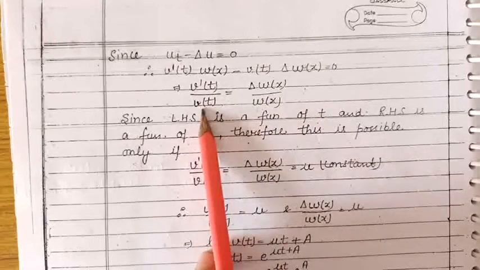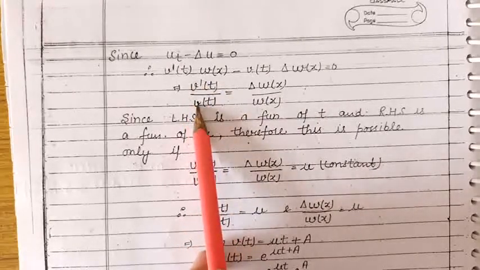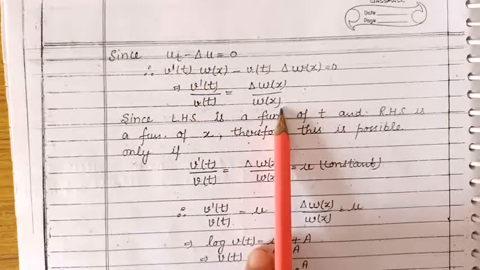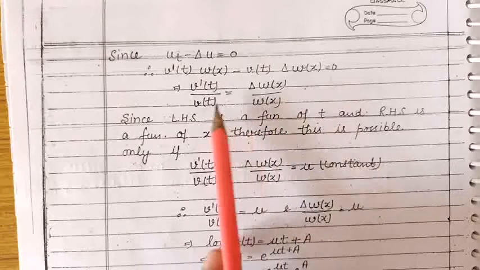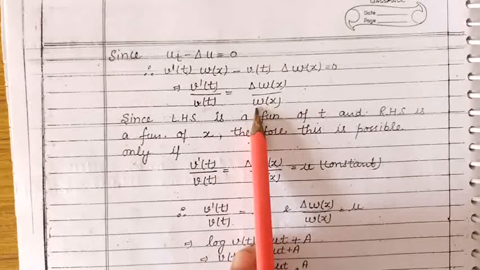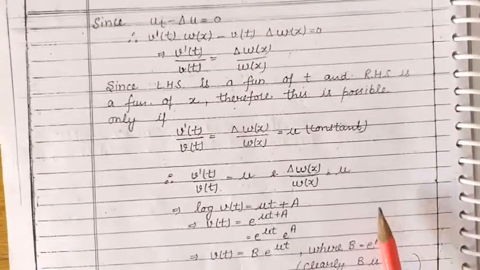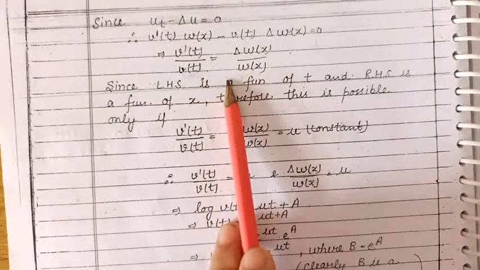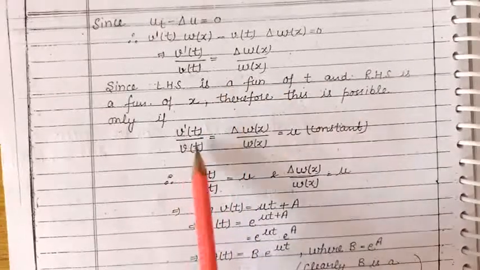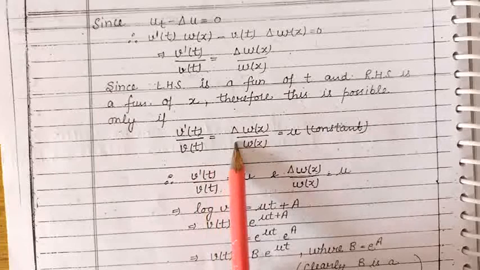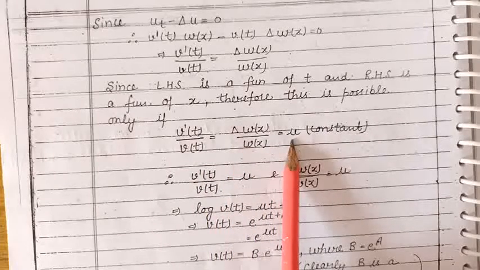On the left side, this is a function of t only, and the right side is a function of x only, and both expressions are equal. So this is possible only when both of these expressions are equal to some constant, because they are functions of different variables. They can be the same only when both of them are constants.